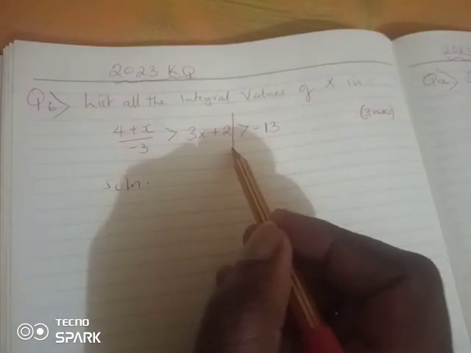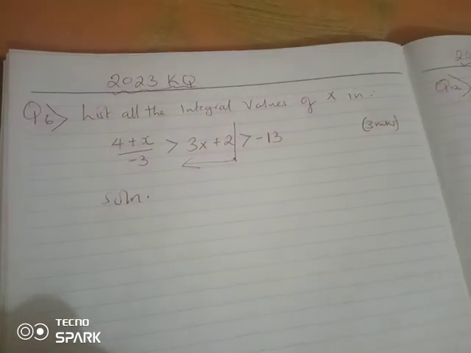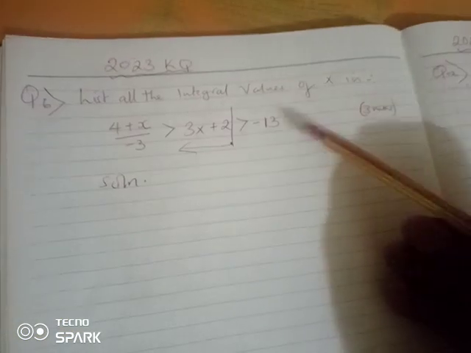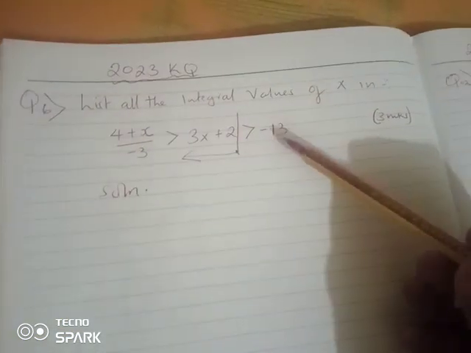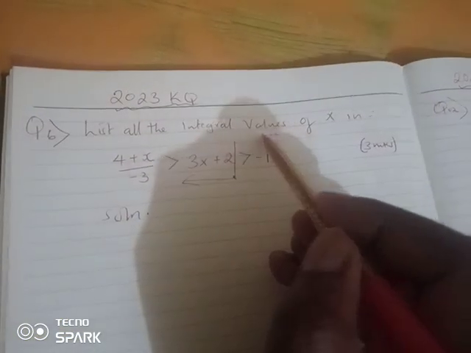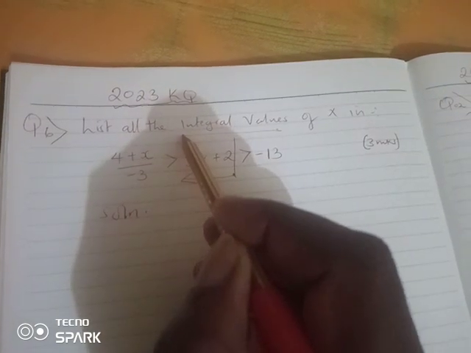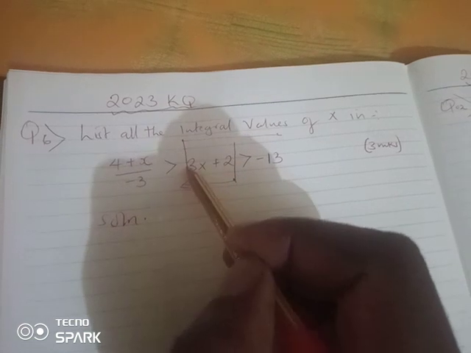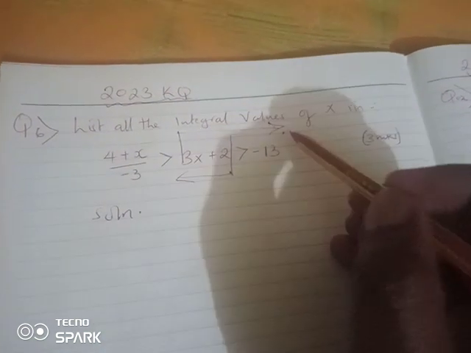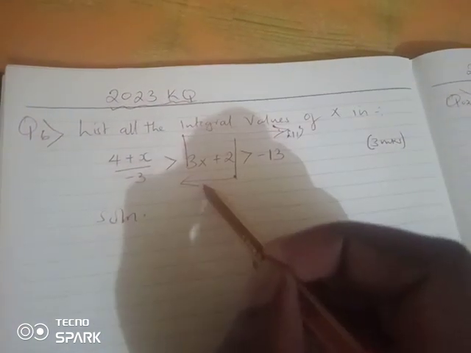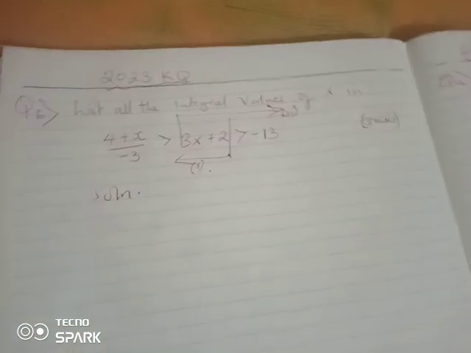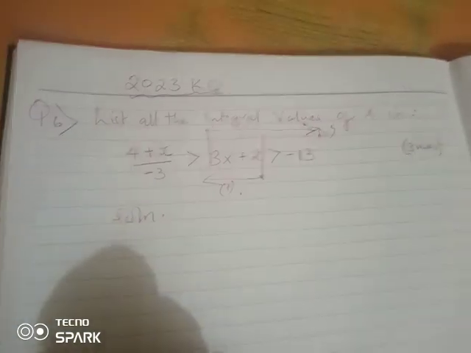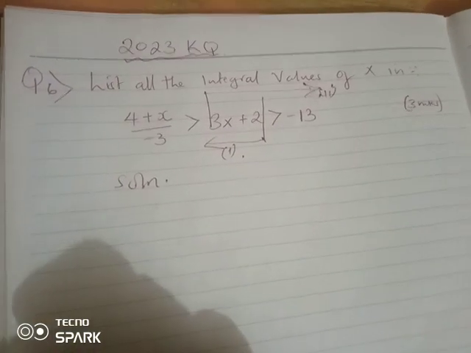That is inequality 1. Then we also start from the right side and move all the way to just before we reach the second sign. This is inequality 2. So we're going to solve them separately.